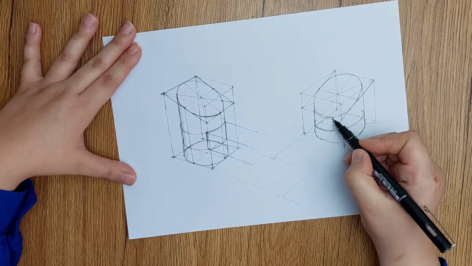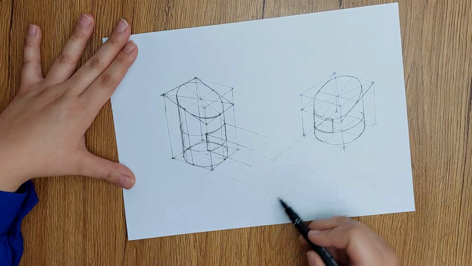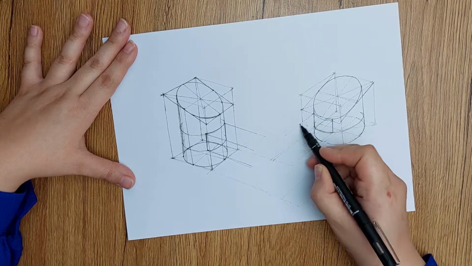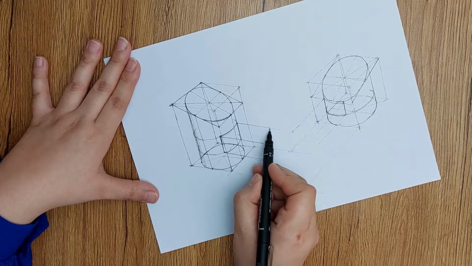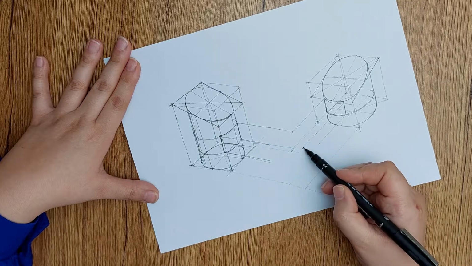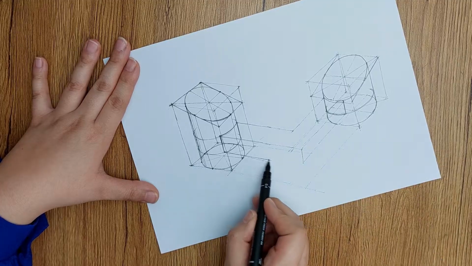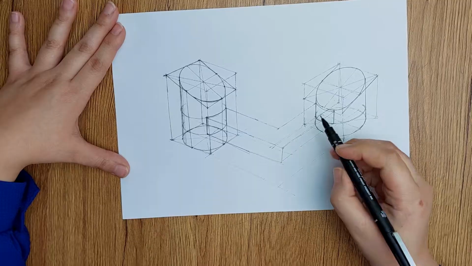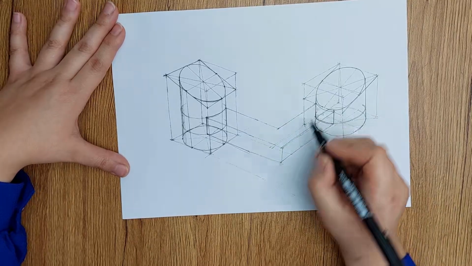Then from these four points on the cylinder, I draw lines parallel to X axis. Okay, somewhere we have a junction here. They connect. Okay, now you see we have an L-shaped bridge connecting these two forms.